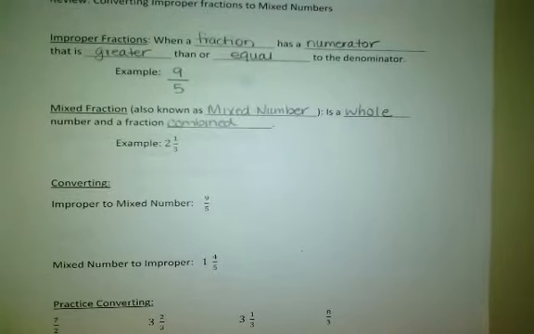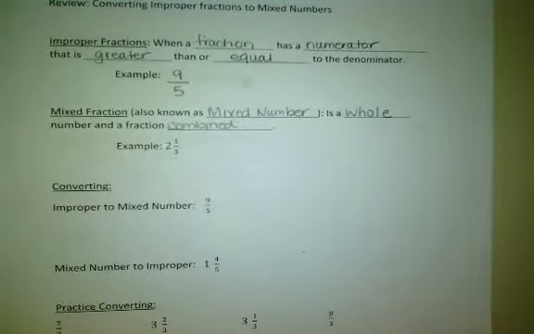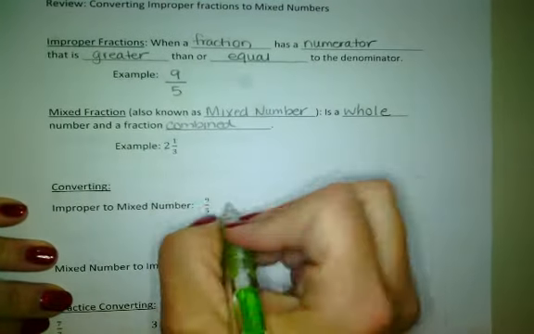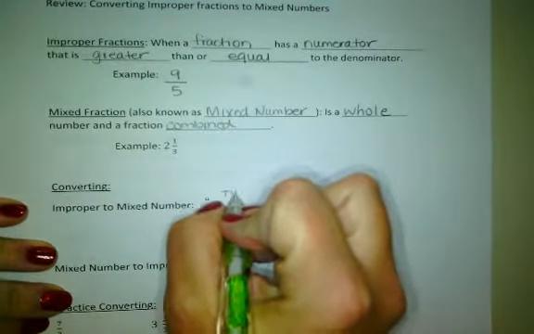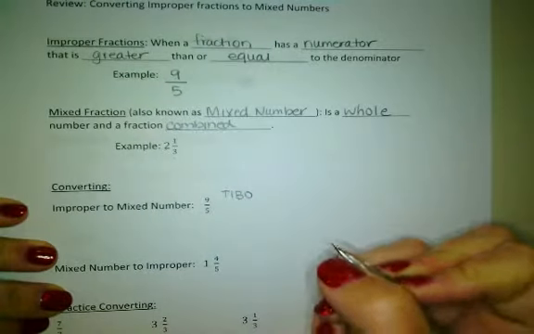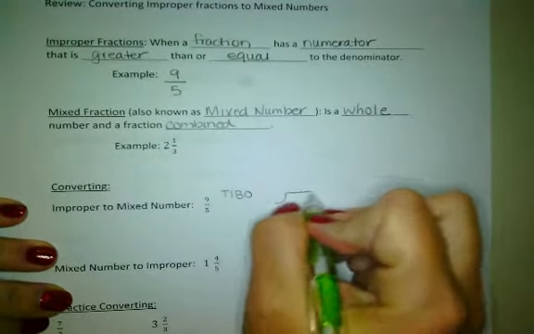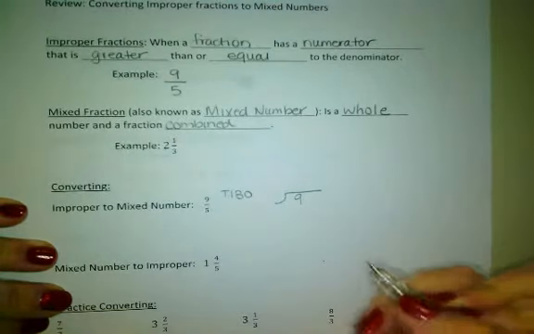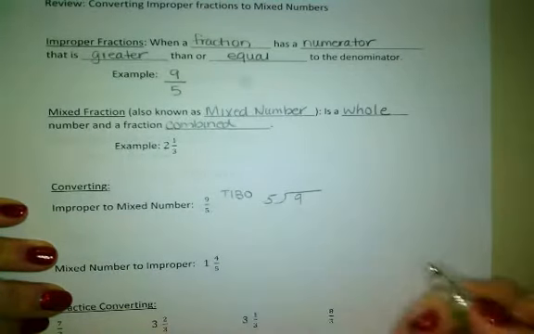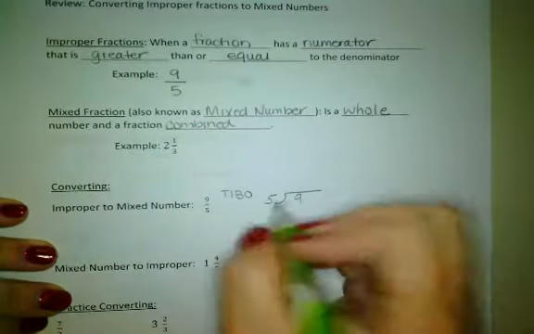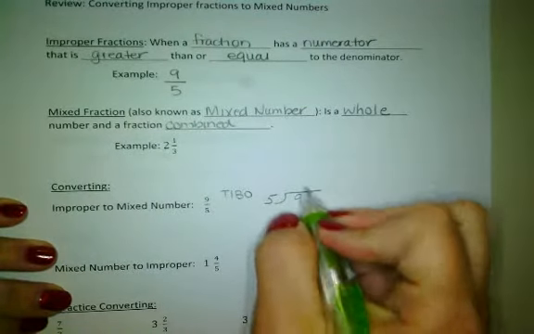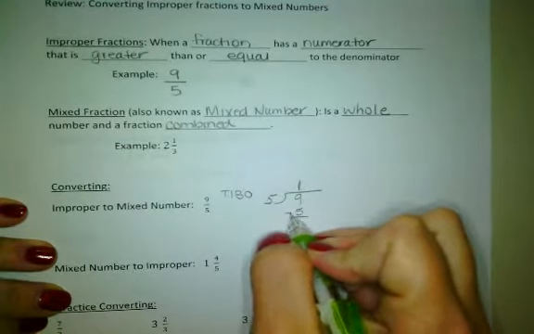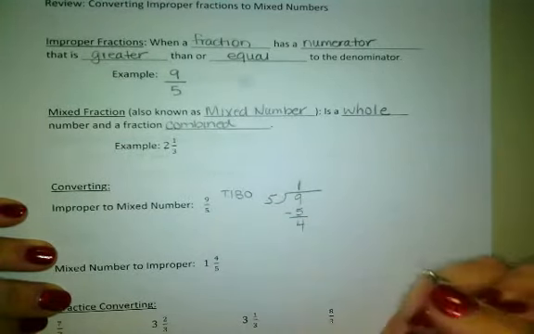Now let's begin with how to convert them. So to go from an improper fraction to a mixed number or mixed fraction, you're just going to divide. I don't know if y'all have learned about TIBO. That's top in, bottom out. So if I have my little division sign, top in, so that goes there, and bottom out, and that goes there. And now we just divide. So how many times is 5 going into 9? 1. Bring down your 5. Subtract, which leaves us 4.